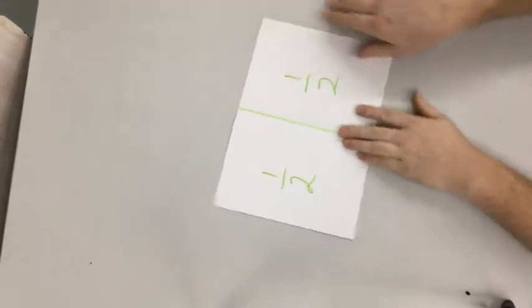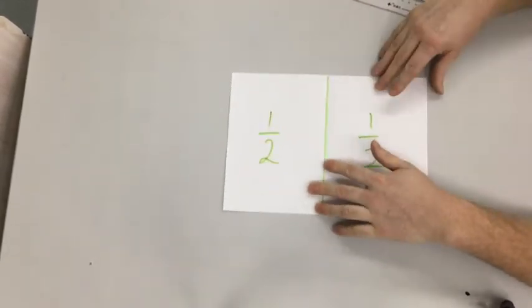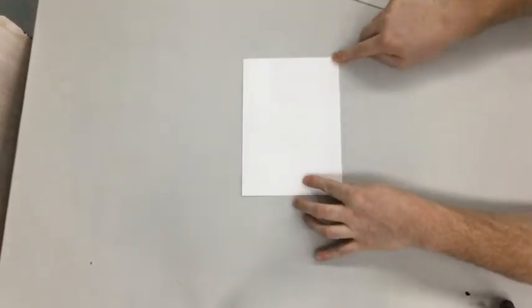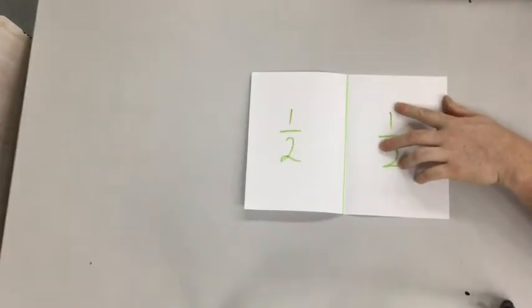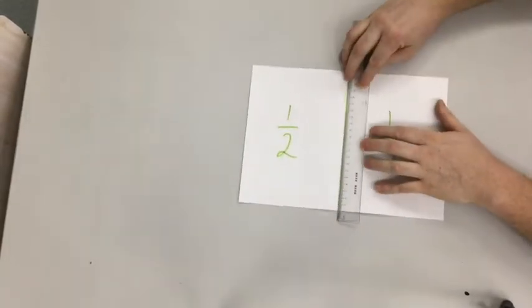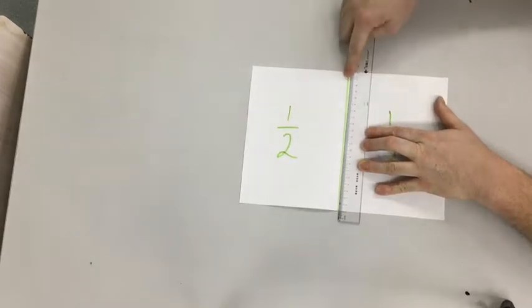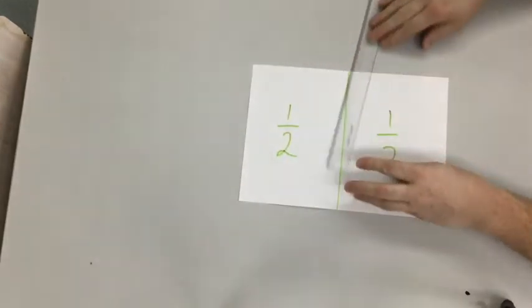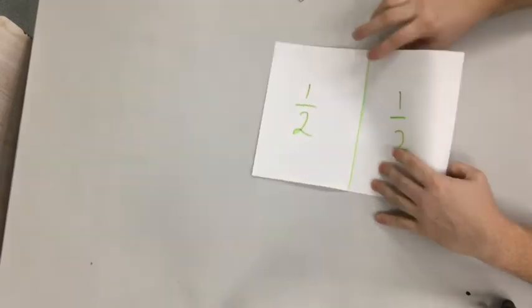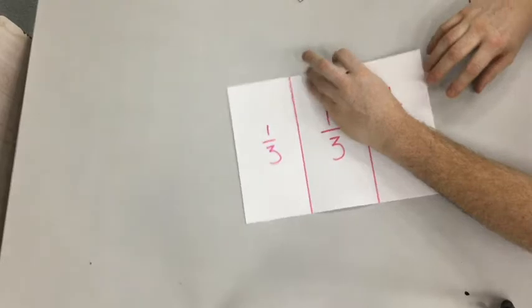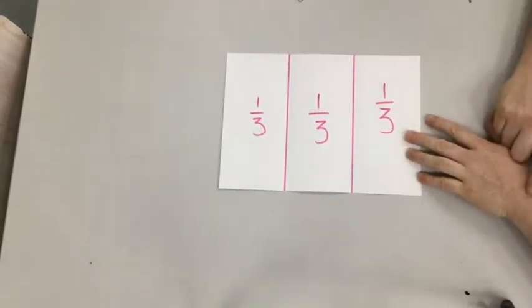In order to make 1/2, all you need to do is fold the paper in half. Open it up, put your ruler on the line, draw, and label each side 1/2. Easy. The second one I asked you to do is 1/3. Now, 1/3 is a little trickier.